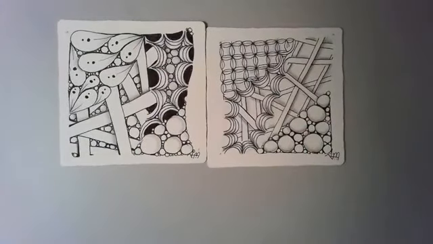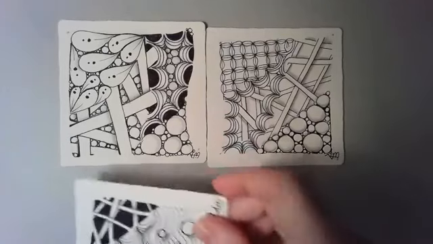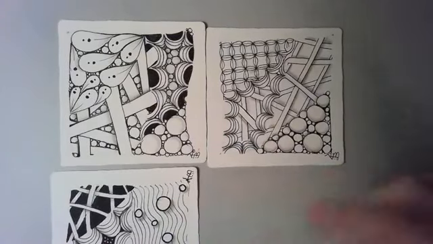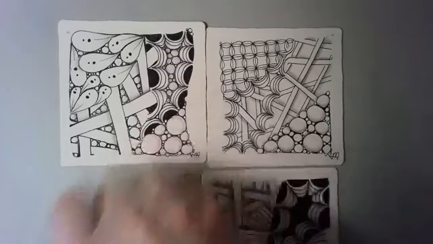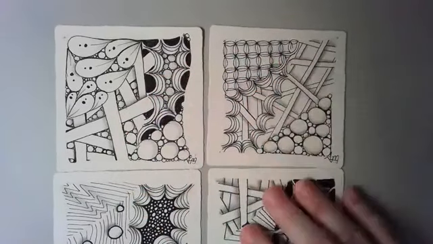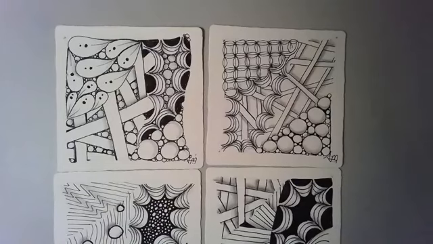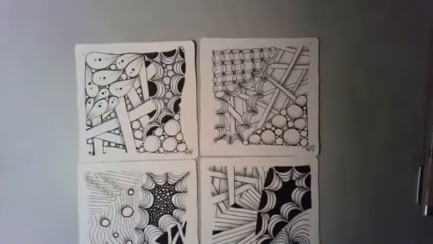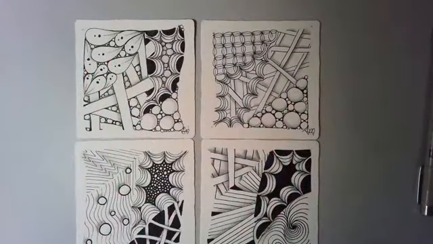If you're a CZT, or if you've taken classes with CZTs, you've probably done a tile that looks like some version of this. And the reason is that when most CZTs teach their beginner class, we use a similar format, because we like to teach certain tangles or certain strokes and methods to explain the language of Zentangle and to teach some of the basic strokes. And Crescent Moon is one of those tangles that embodies that.